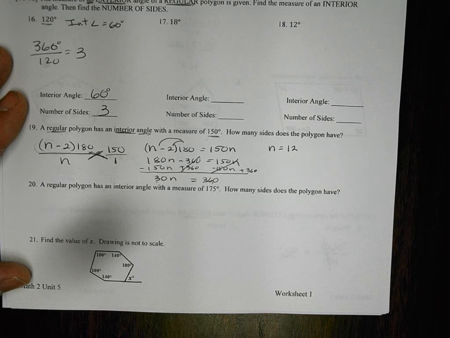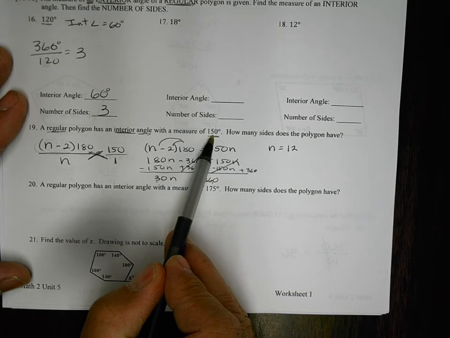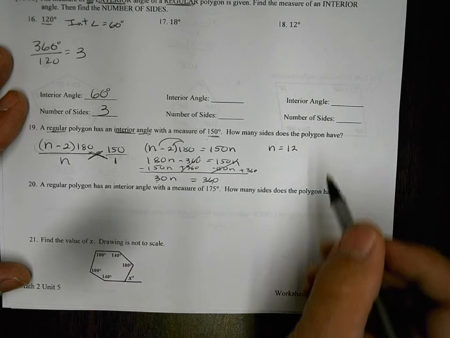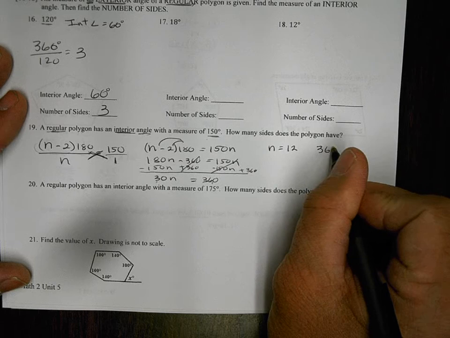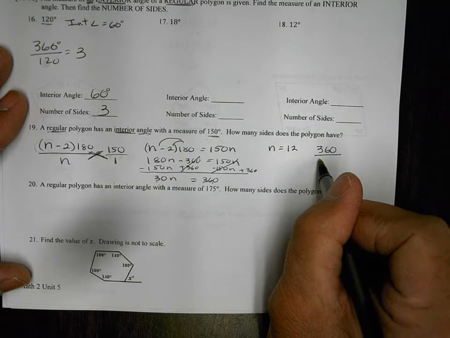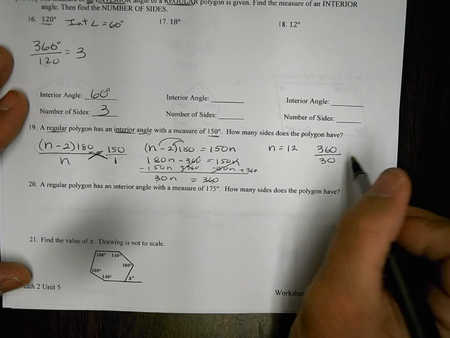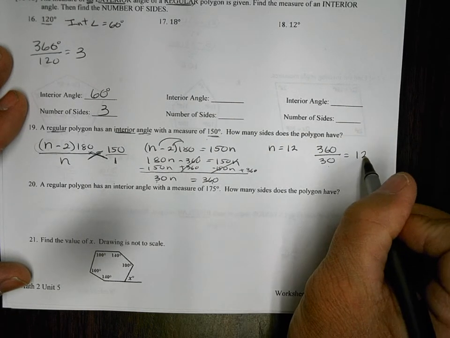Well, if the interior angle is 150, what's the exterior angle got to be? 30. Very good. And we already know the sum of the exterior angles is 360, right? So if we take 360 and divide it by 30, the exterior angle, what do we end up with? 12.